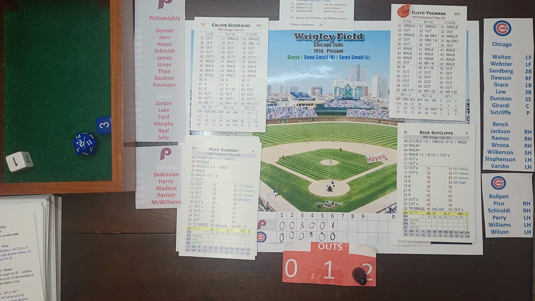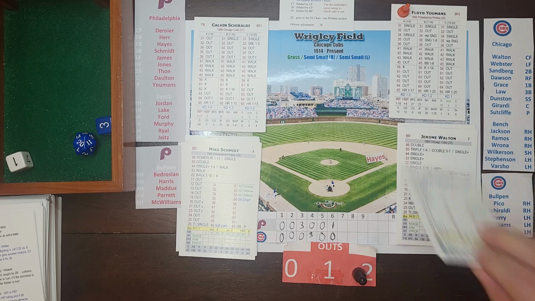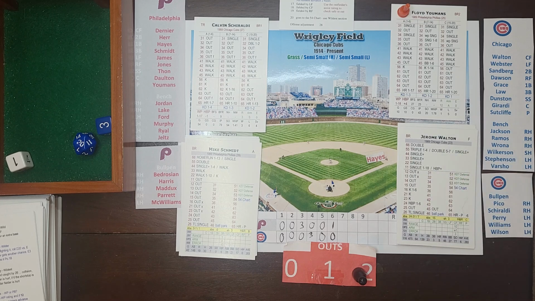So actually they're going to make a double switch. There will be a double switch. I lied. Well, I didn't lie, but I was thinking there wouldn't need to be one, but I think we will do one, because Schiraldi can face 9 batters. I want to have him pitch 1 batter and leave the game. So there will be a double switch.